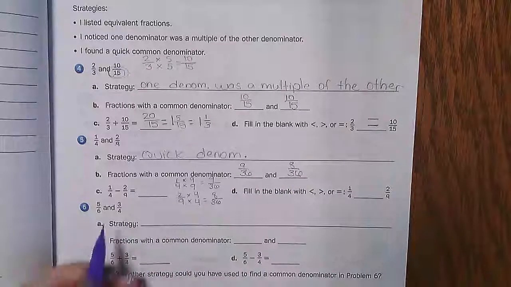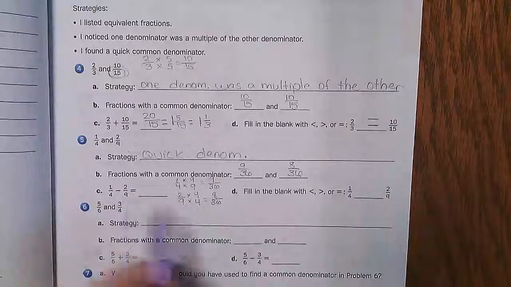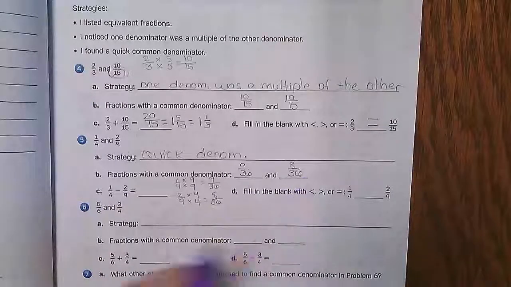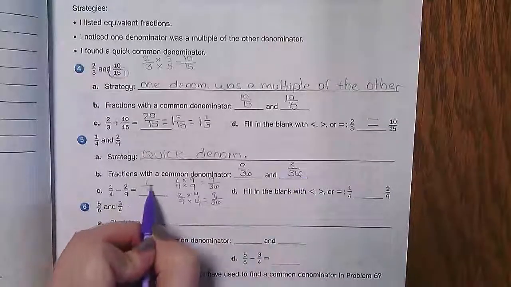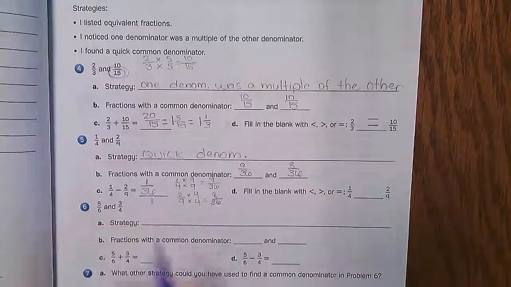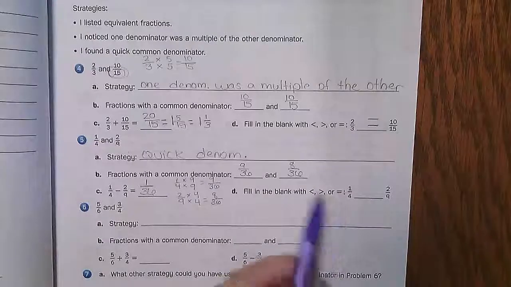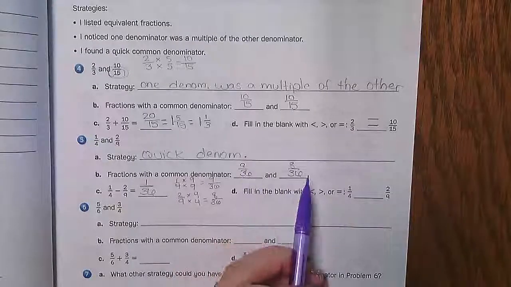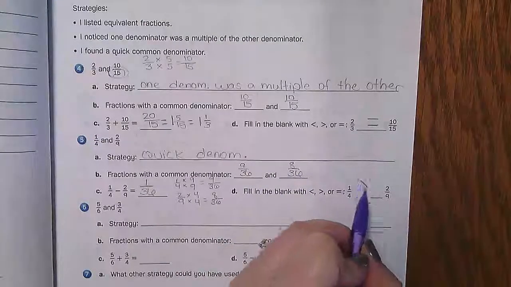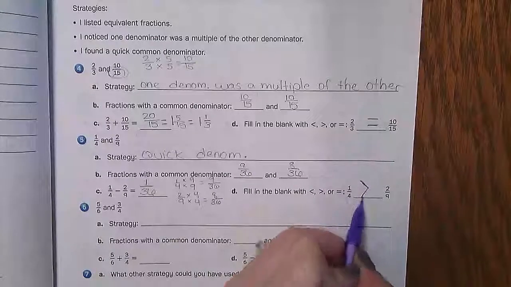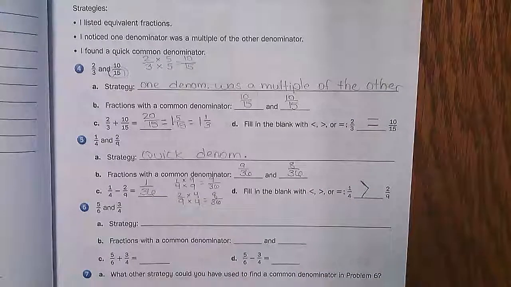Okay, we're going to subtract. 9 take away 8 is 1/36. Compare and contrast them. What's bigger, 9 or 8? 9. We always want to eat the larger number. Okay?